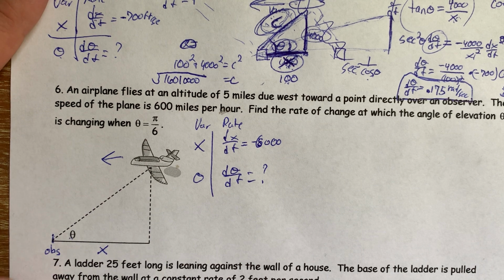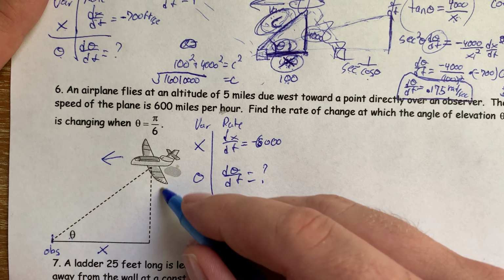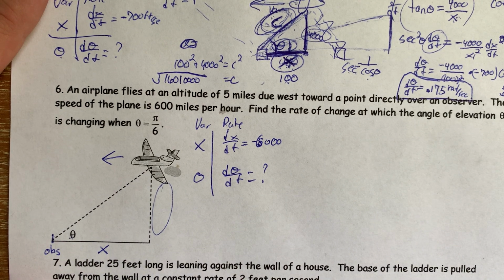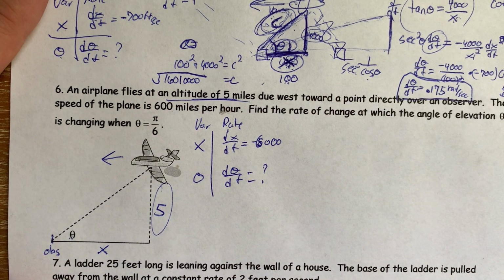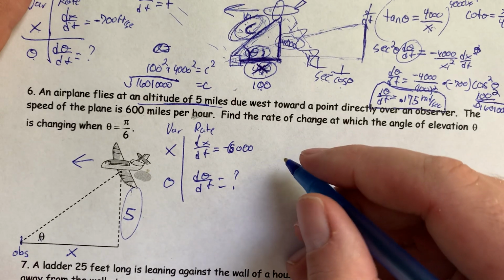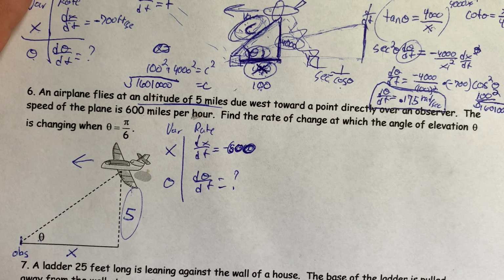Okay, so I need a setup between x and theta. And is there a constant? Yes, there is a constant. Does it tell us what the height is here? Oh, yes, an altitude of 5 miles. So this is 5. Great. So this says 6,000. It should say 600. I wrote an extra 0 there.